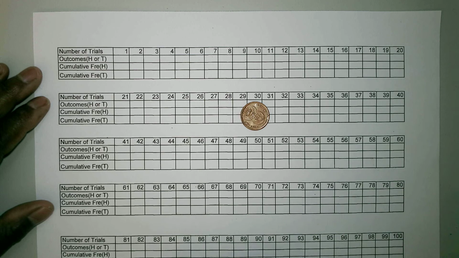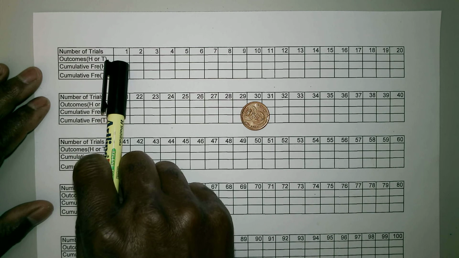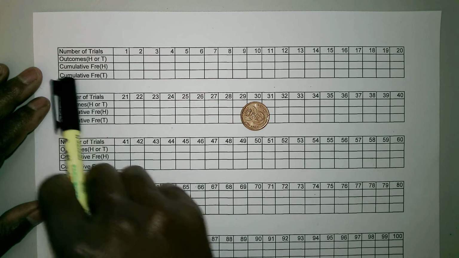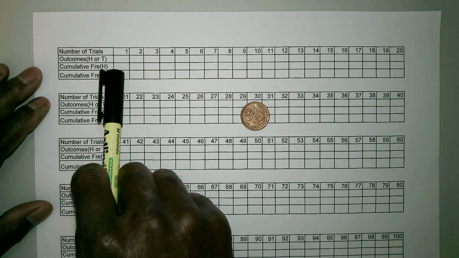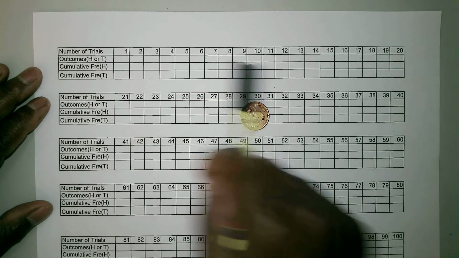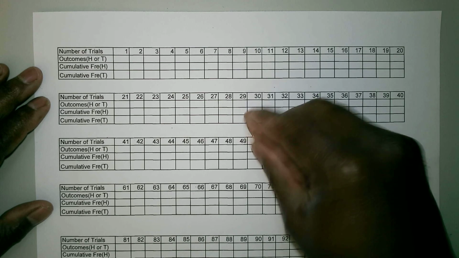Every time we toss, we will indicate that it's a head or a tail, and we'll do it cumulatively and see how many times it turned into a head and how many times it turned into a tail. So we shall start with tossing.